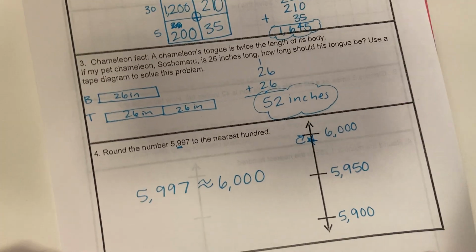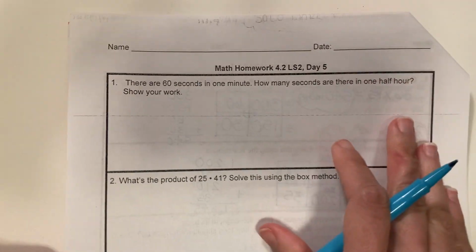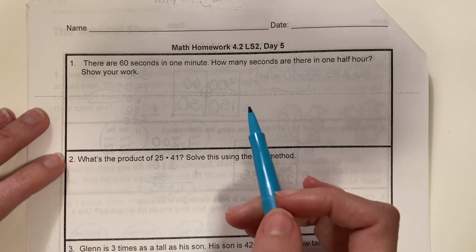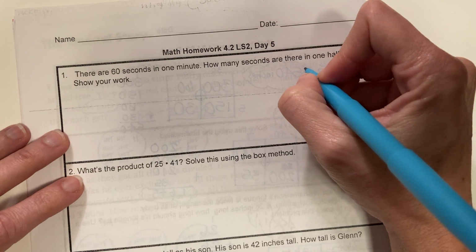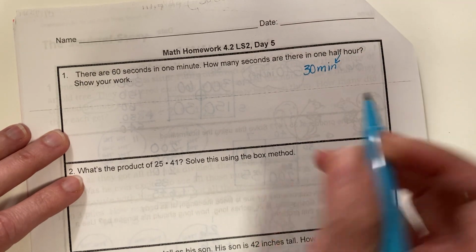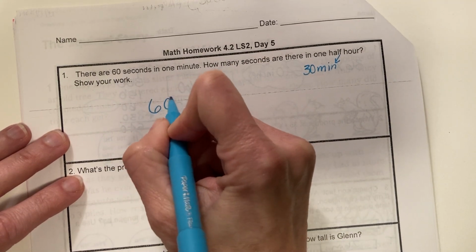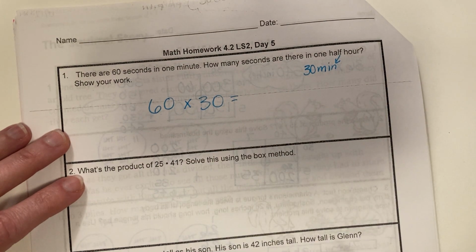Okay, let me show you how to do the problems on the back. Day 5. There are 60 seconds in 1 minute. How many seconds are there in a half hour? Okay, well, 1/2 hour has 30 minutes. Okay, so if there's 60 seconds in each of those, 60 seconds for 30 minutes, how many seconds is that?